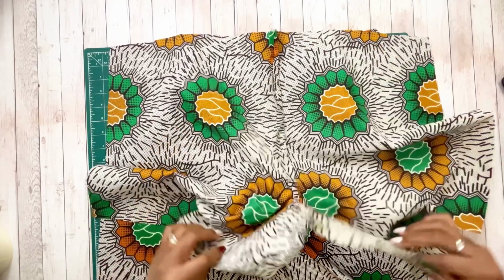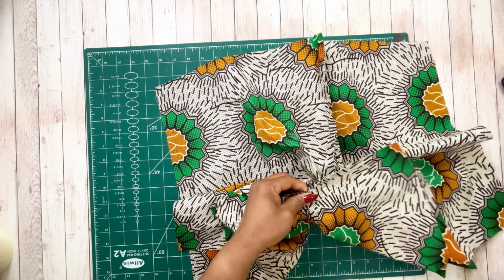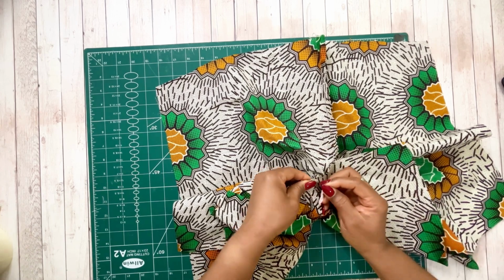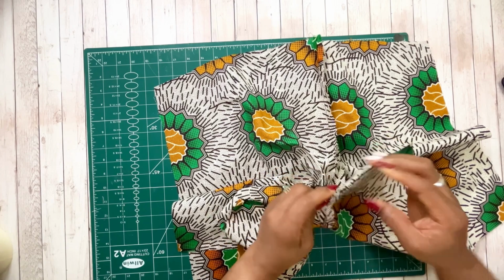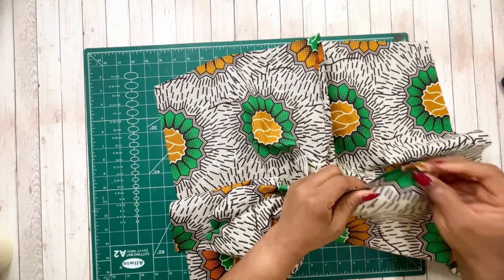After that, the next thing is to connect both on the crotch, pin it together, and also pin it on both sides, and now stitch it together.